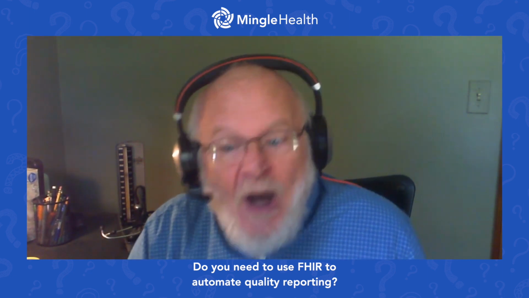FHIR is intermediate. It's not the desirable end in itself. It is one of many potential intermediate goals to get to a fully digital system. And even a fully digital system is intermediate. It's not what we want. What we want is the end result of that fully digital system, that overarching goal of high value, highly reliable, highly effective healthcare.